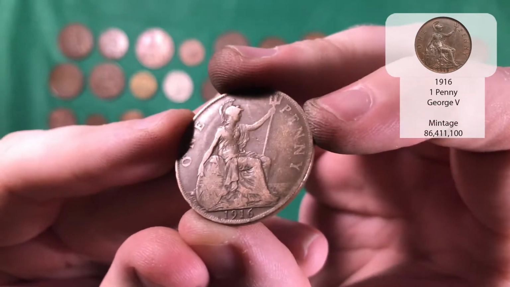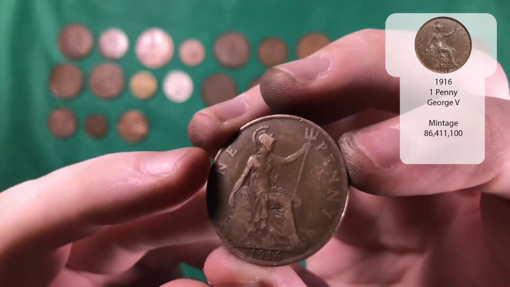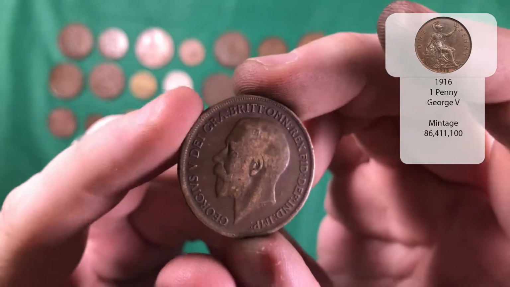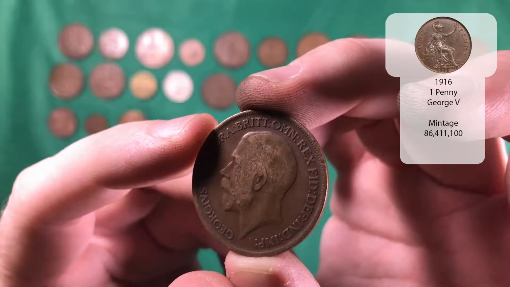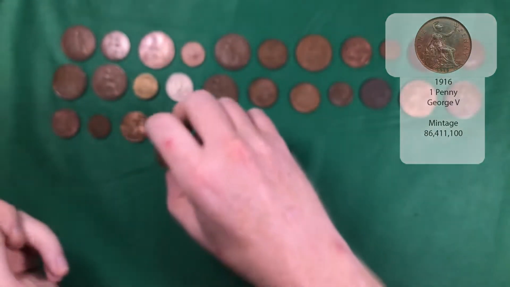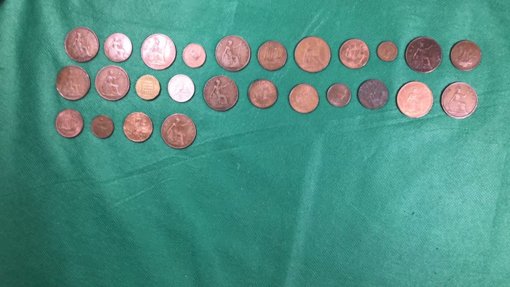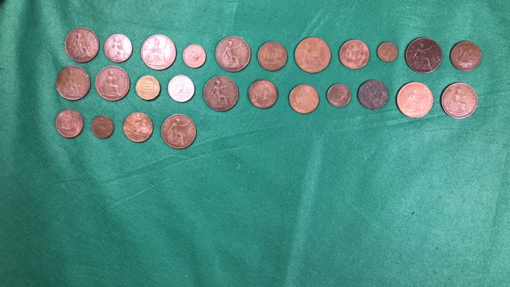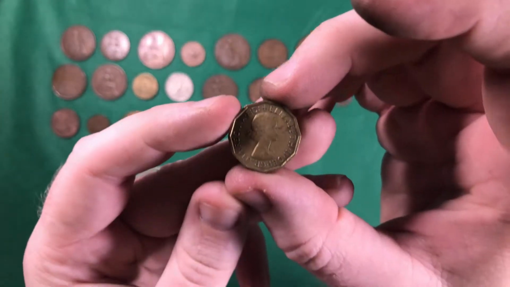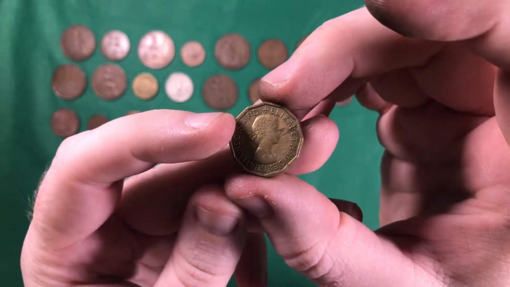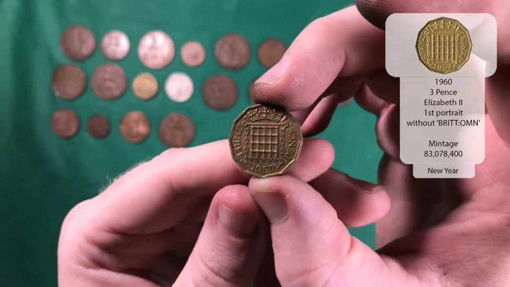And we have a 1916 1 penny. So that's George V again. And we've got another 3 pence. That's Elizabeth II, and that's 1960.